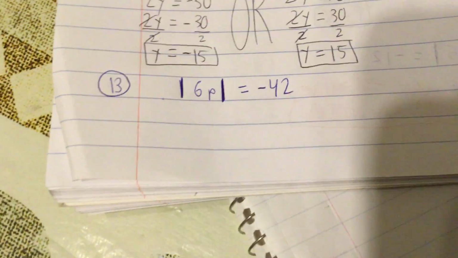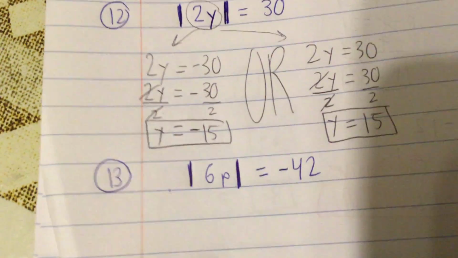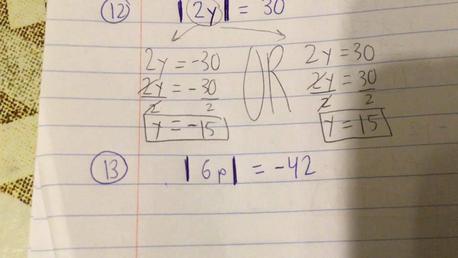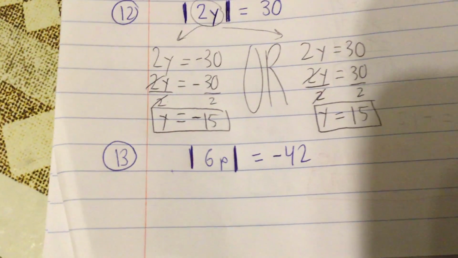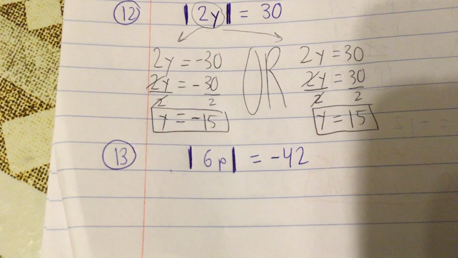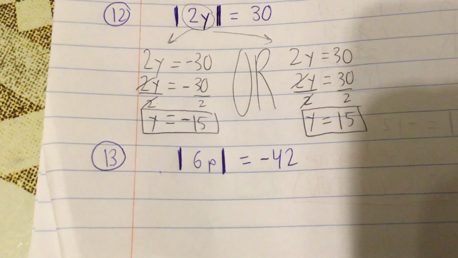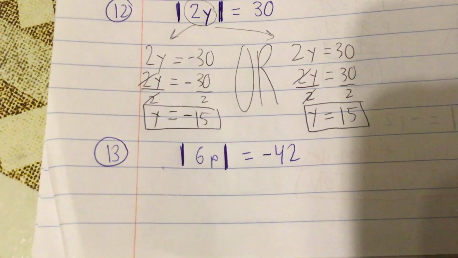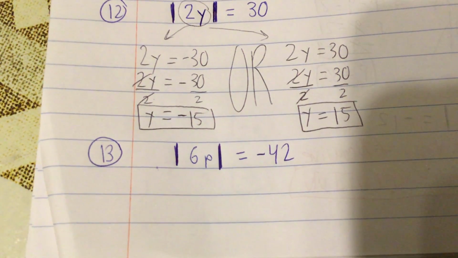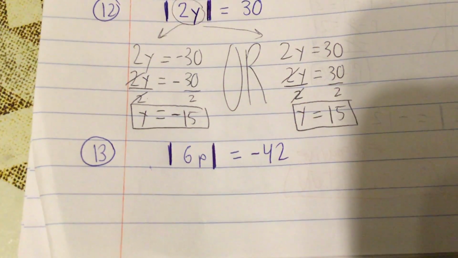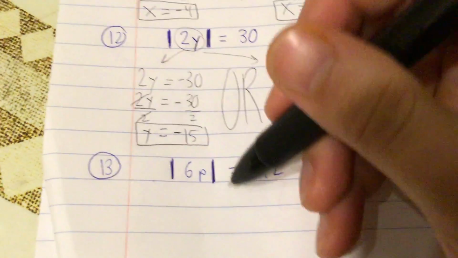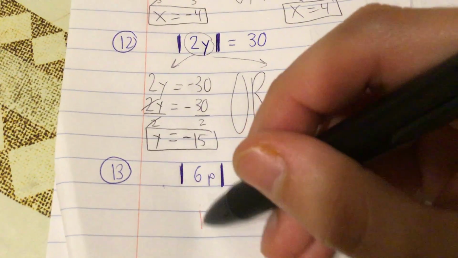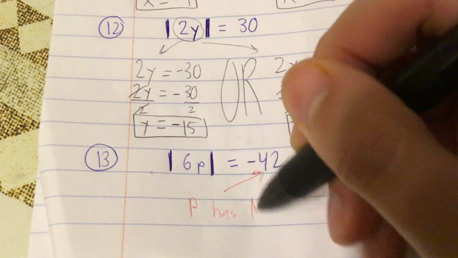Wow. Last problem of the day. The absolute value of 6p is equal to negative 42. Well, the bars equal a negative output. This problem is impossible to solve. Therefore, p has no solution.